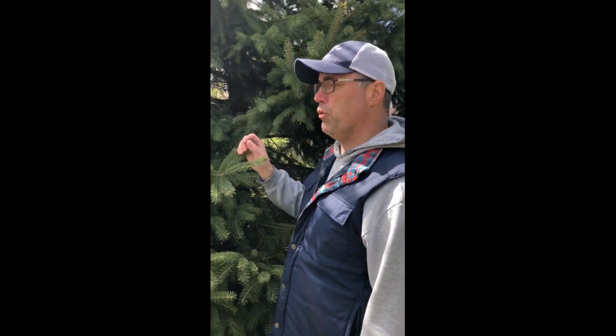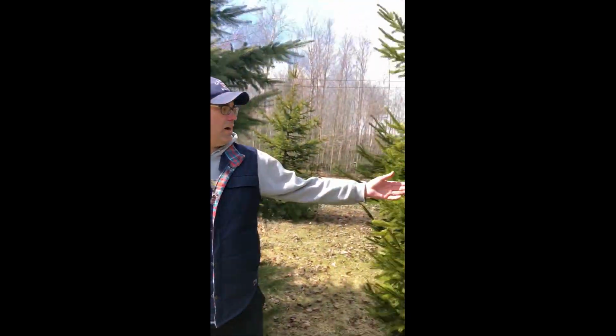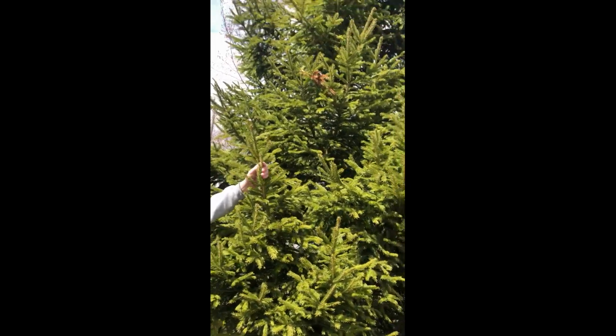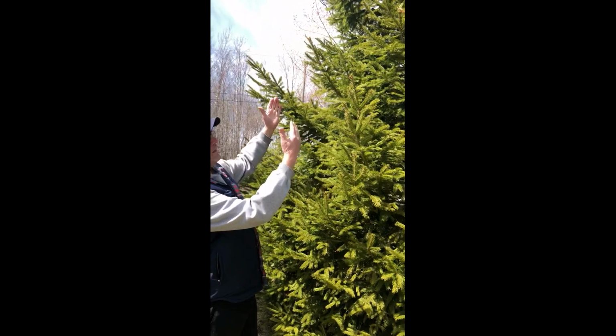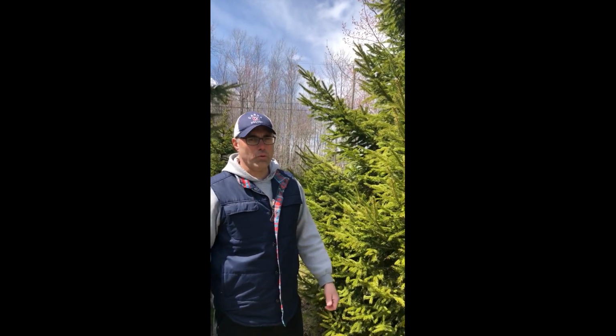And this is an example of a white spruce tree. Beside it here, again, short pointy needles. Growing a little bit quicker is a Norway spruce tree. 2 different types of spruce trees here.